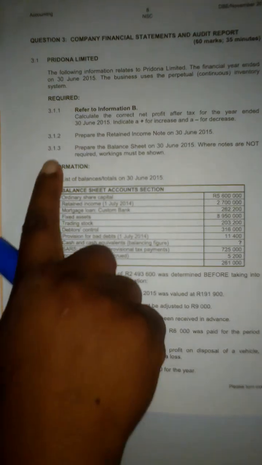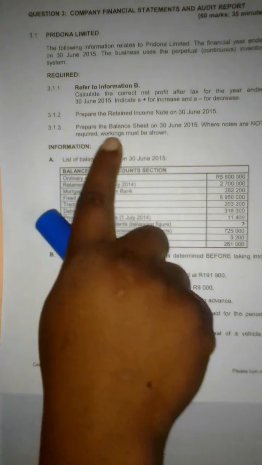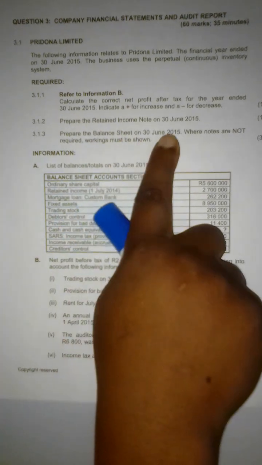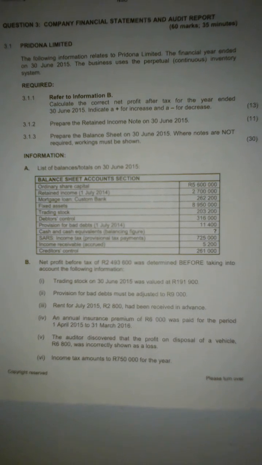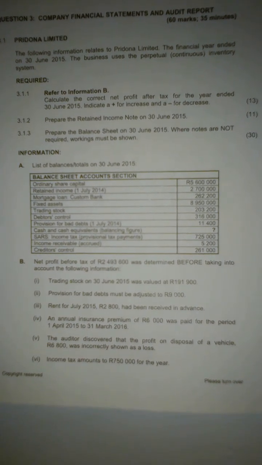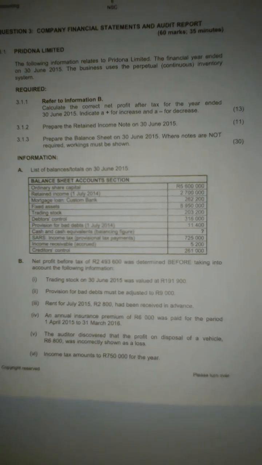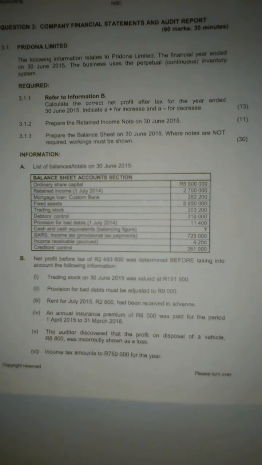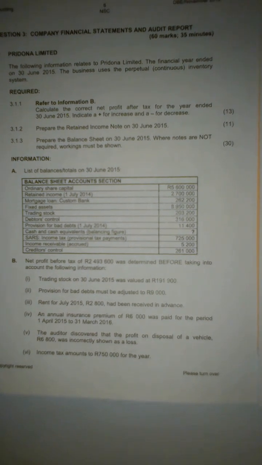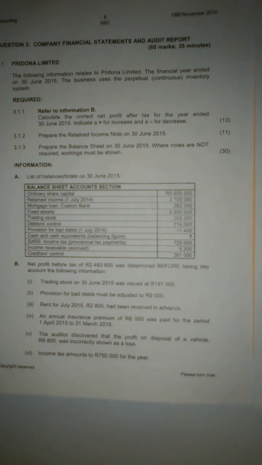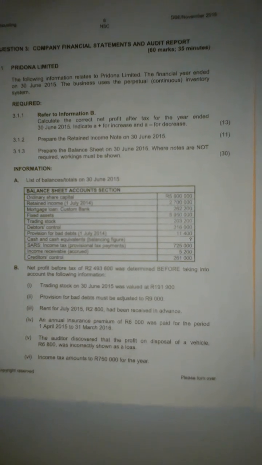Now we are proceeding to 3.1.2. Prepare the retained income note on 30 June 2015. By now, I'm sure most of you know the format for the retained income. We start with the balance at the beginning. We add the net profit after tax. We remove the repurchase. We remove the dividends, and then we get the balance at the end.